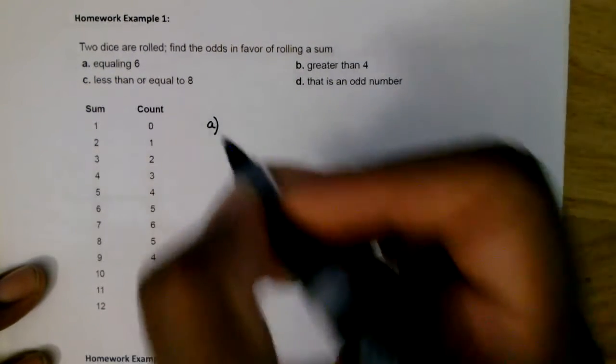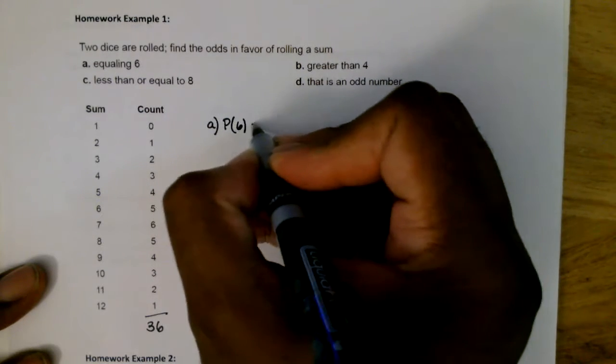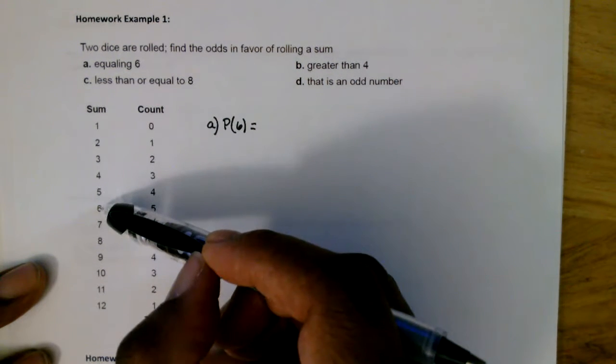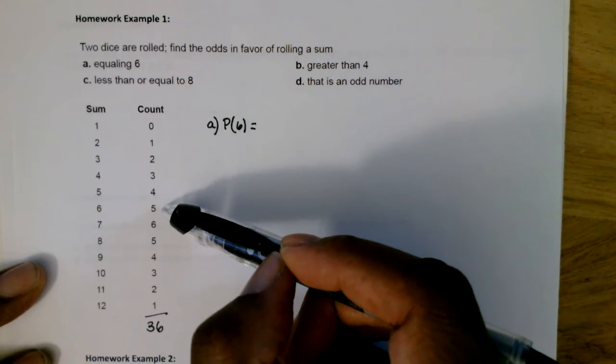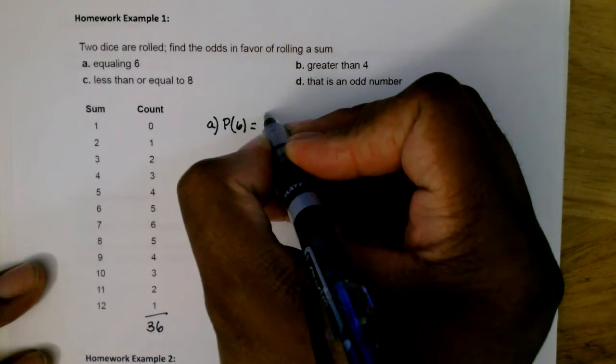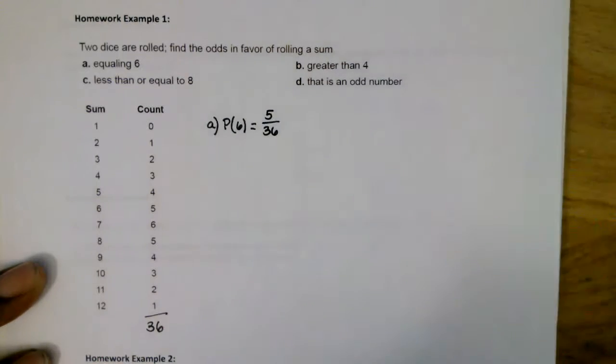And then I can answer part A. Let's first find the probability of getting a sum equal to 6. If I look at the sum of 6, the count would be 5. So the probability of getting a 6 would be 5 out of 36.